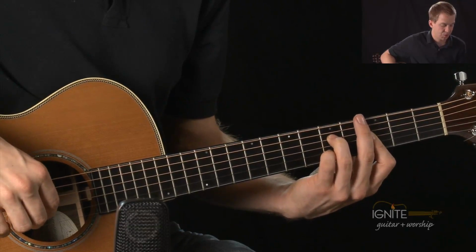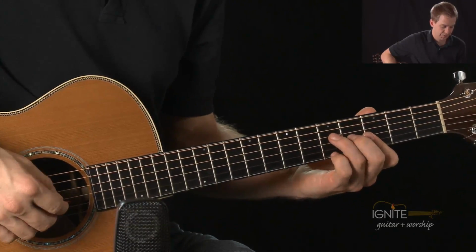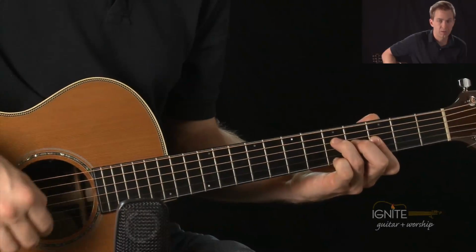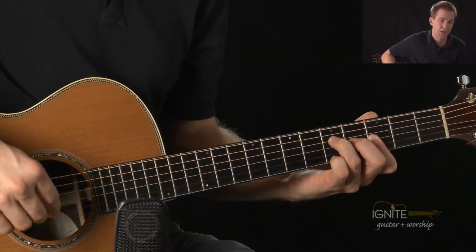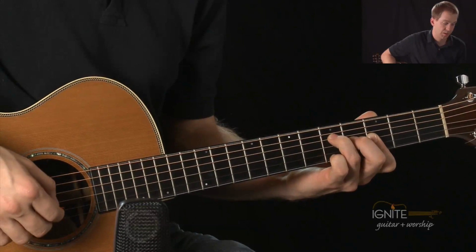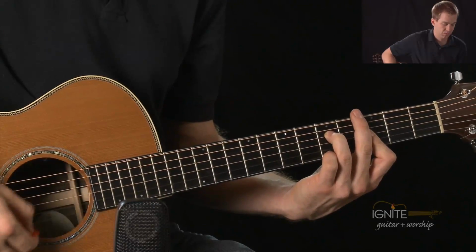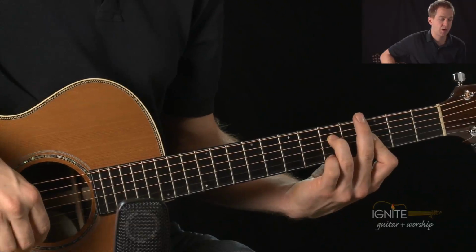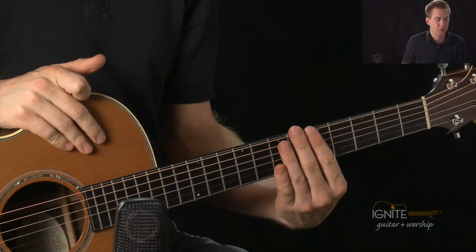Then we have a G major 9th, which is this G major position, and you add your 4th finger on the 1st string in the 5th fret. It's a G major 9th. It's a nice chord. And then a G minor 9 is just drop that to a minor. And that'll be a G minor 9. Okay, so let's go to the next page and we'll see some more extended chord types.